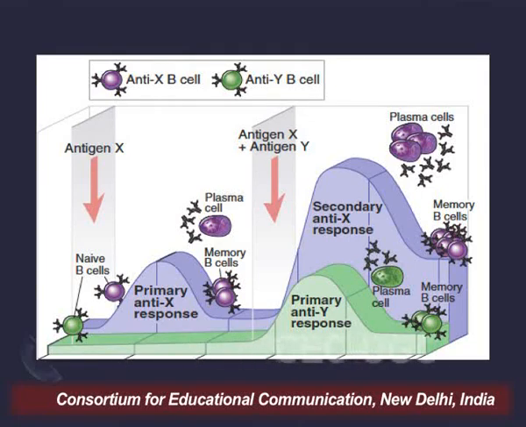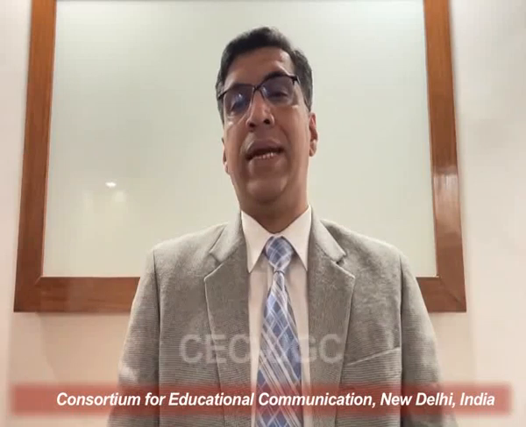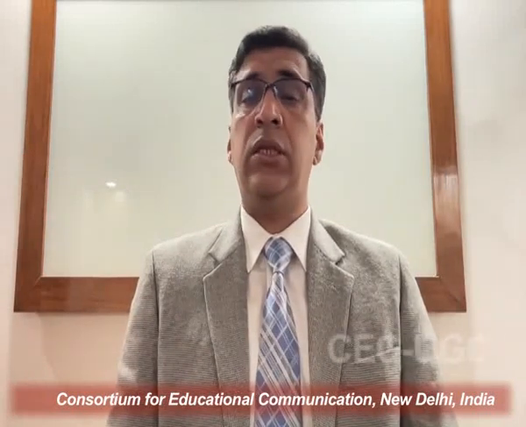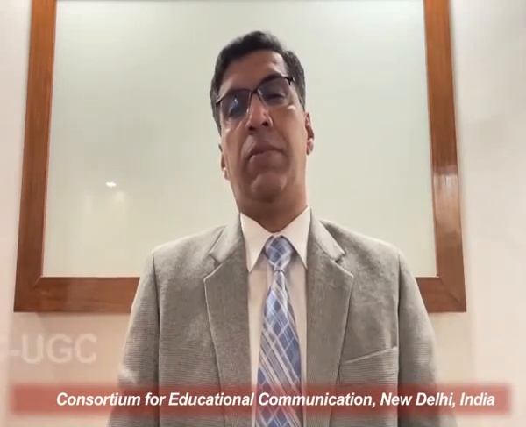This indicates the specificity. And then these antibodies or the killer cells will neutralize this Y pathogen and the immune response decreases. This leads to homeostasis. And finally, memory cells are produced.